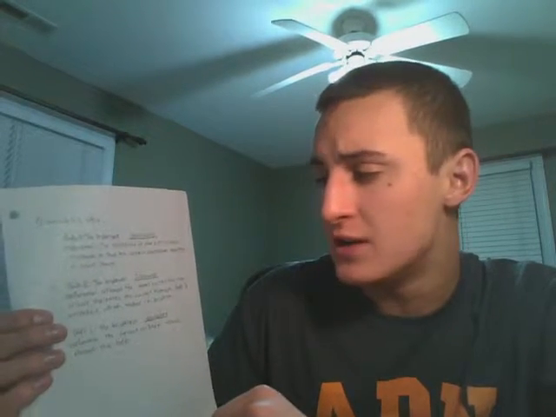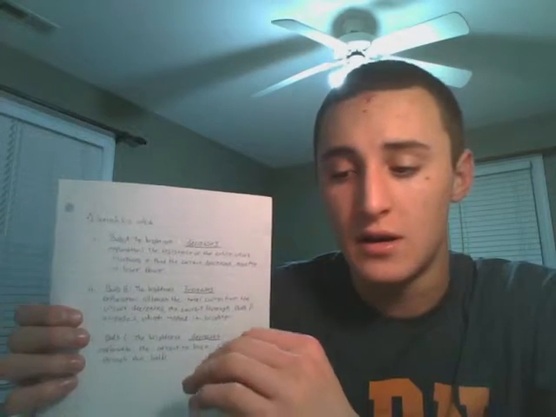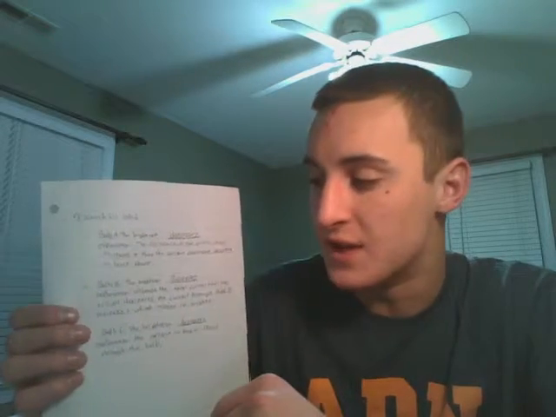Bulb B, the brightness increases, and the reason for that is because although the current of the entire circuit is decreasing, it's still an increase for this bulb because it was previously in parallel, so it was getting less of a current because it was splitting the current that could potentially go through it with the other bulb that it was in parallel with.